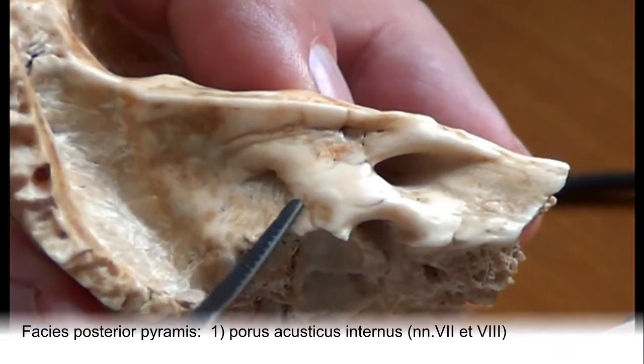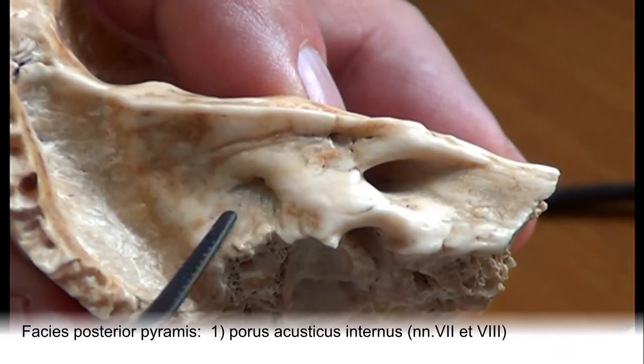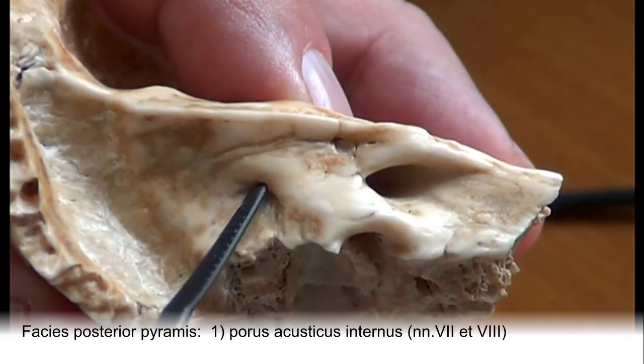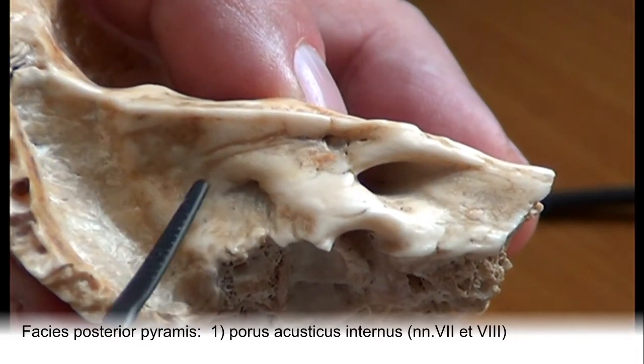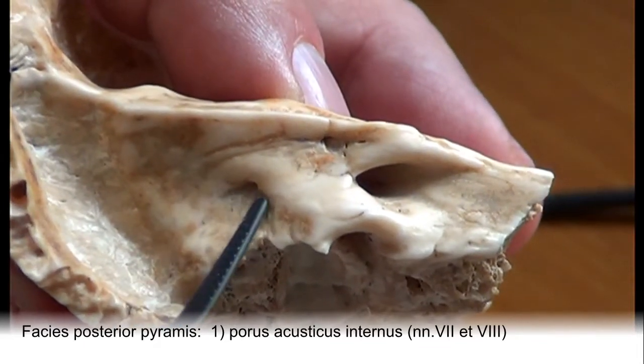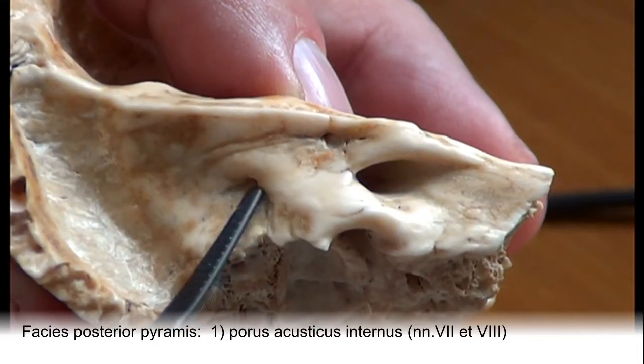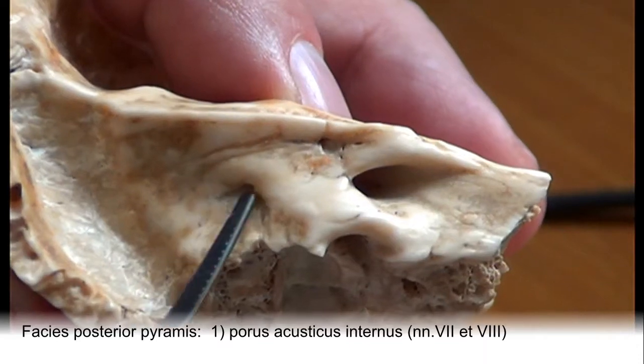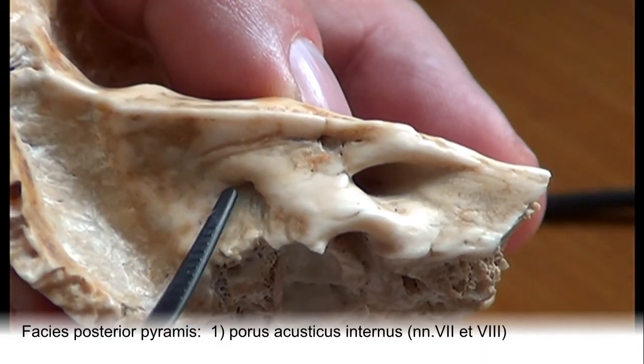Here it is. It is named apertura externa aqueductus vestibuli.